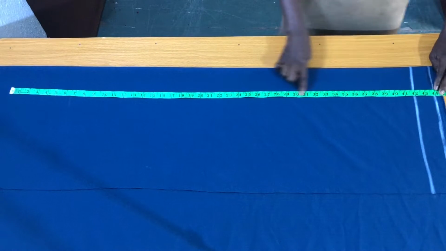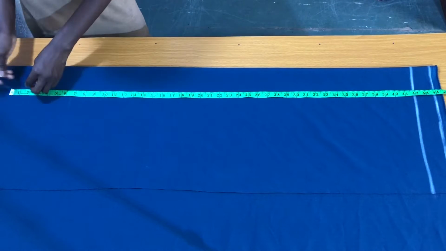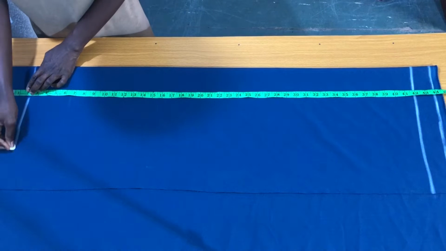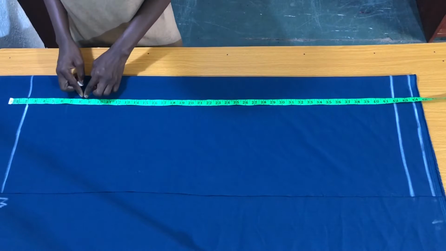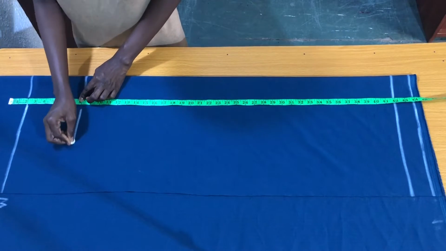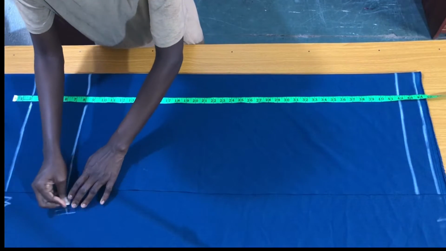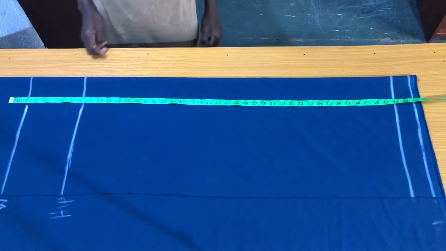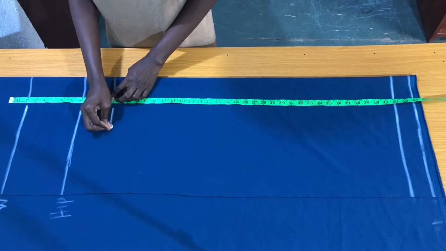Since I'll be attaching a 2 inches waistband to the waist of the trouser, it means that the waistline will begin from 2 inches as shown. So this first line is the waistline for the trouser. The next line is the hip line, which is 8 inches. Next line is the crotch depth line. The crotch depth is 11 inches, but because I don't want it too tight around the crotch curve, I'll work with 11.5 inches.